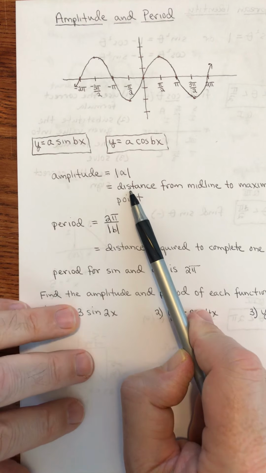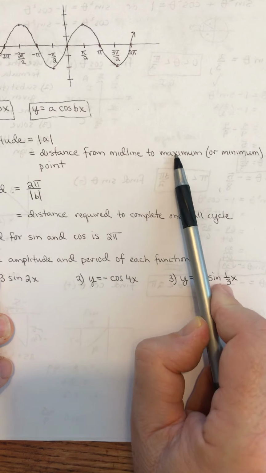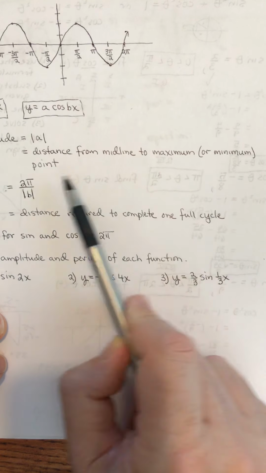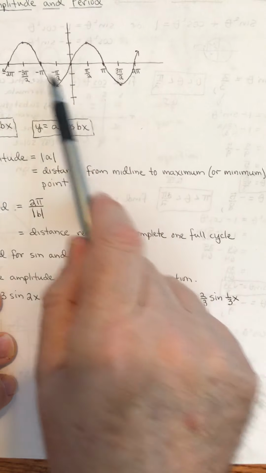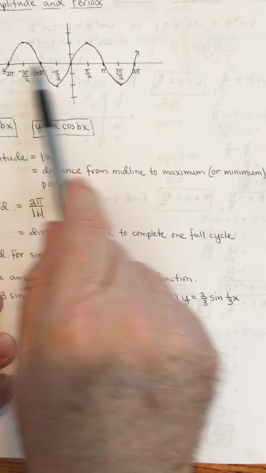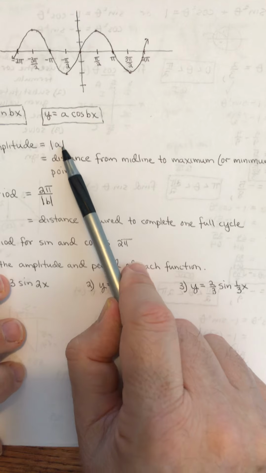So that just represents basically the stretch. And amplitude is the distance from the midline to the maximum or minimum point. That's very important, from the midline. It's not always from the x-axis. In this case, it is, because the midline is the x-axis, so it cuts it right in half. But because it's a distance, it's always absolute value.